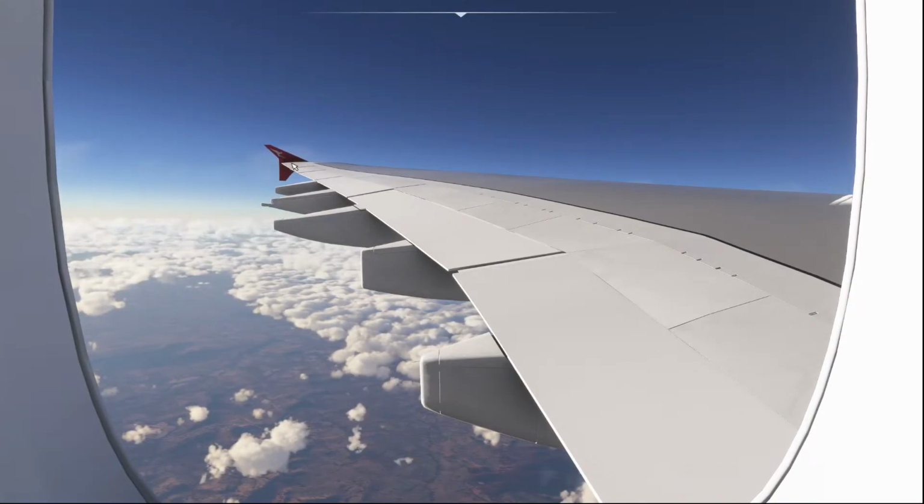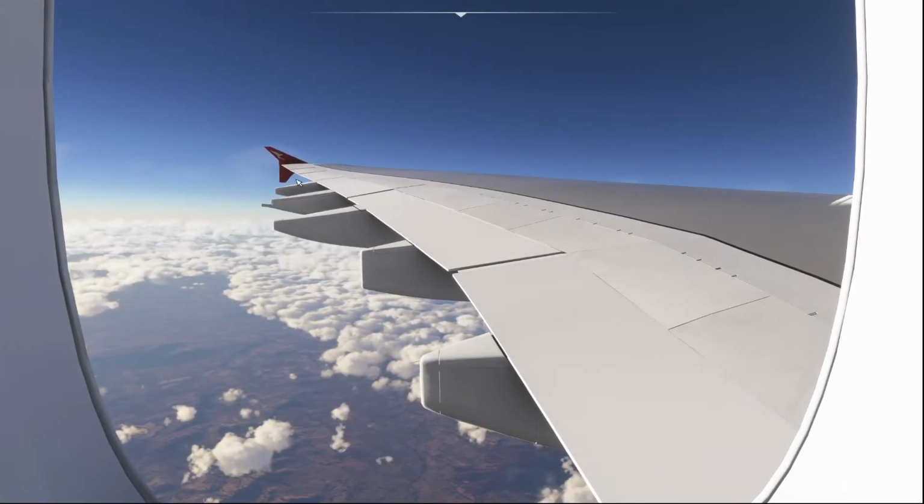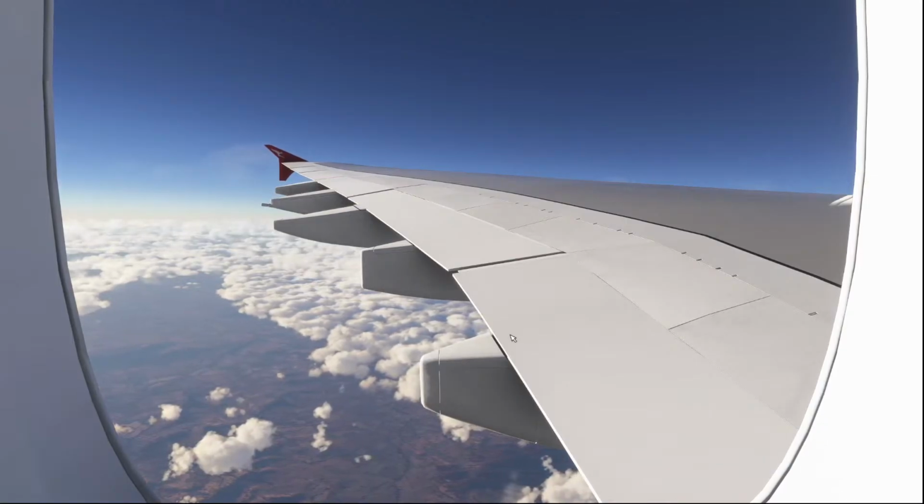Check that wing flex. Did you guys just see that? The wing flex is done so well on this aircraft. It looks just really, really nice.